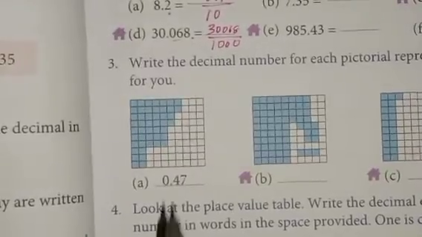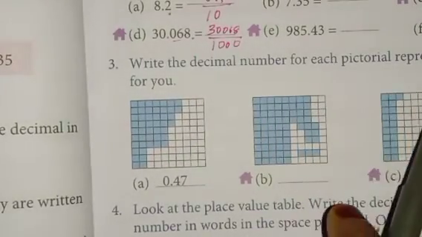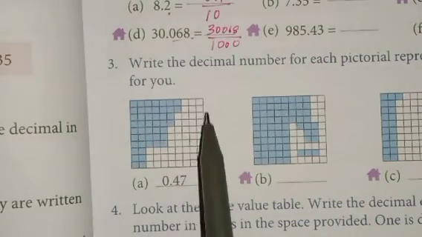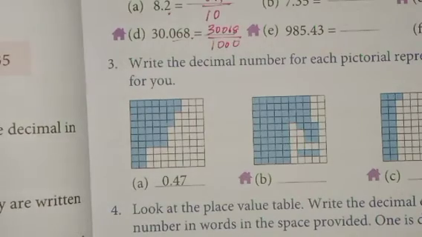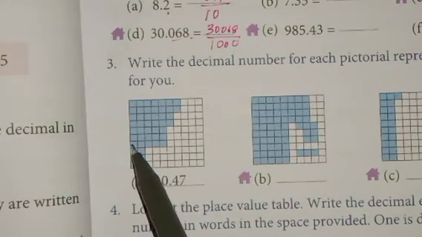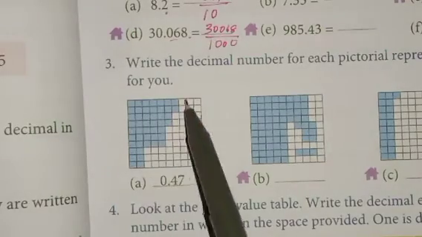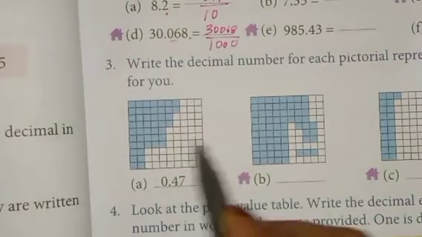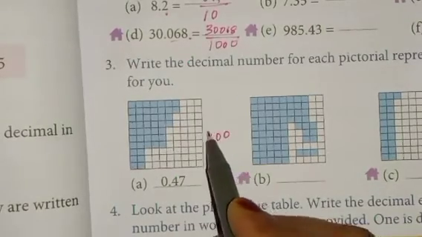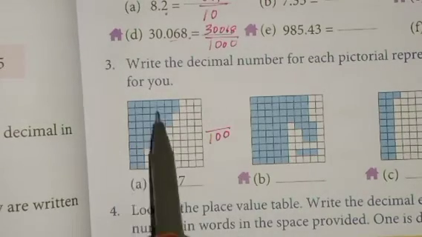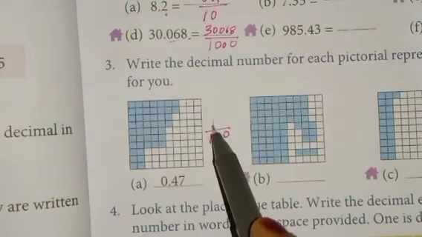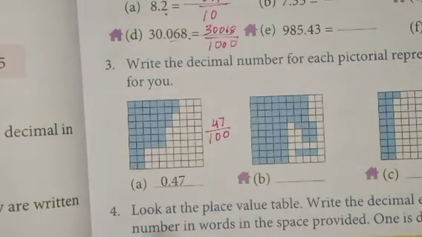So next, write the decimal number of each pictorial representation. One is done for you. So here 0.47. First you count how many columns, squares are there. How will you count? First you count this side 1, 2, 3, 4, 5, 6, 7, 8, 9, 10. This side also 10. So 10 times 10 is 100. If you are in doubt, you can write 100 at the side of your textbook. Denominator, then by. How many columns are colored, shaded, you can find out. If you count, you can get 47. Then you can write it in the decimal form, that is 0.47.